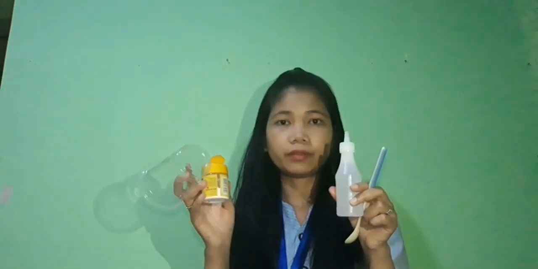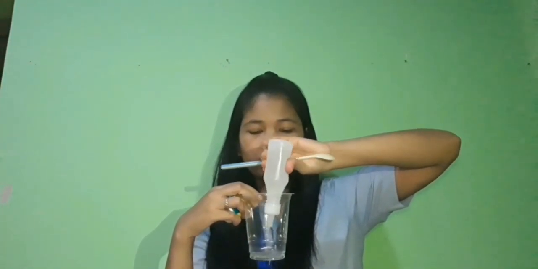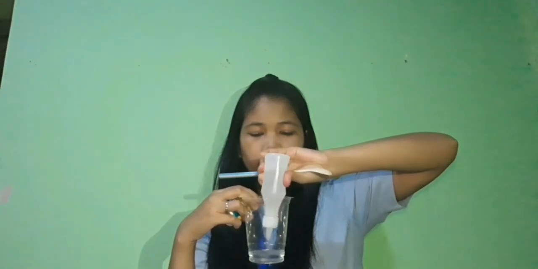Now I have vinegar and baking powder. What will happen if I mix them together? Let's find out. This is the vinegar. And this is the baking powder. You can do these experiments at home, supervised by your parents.